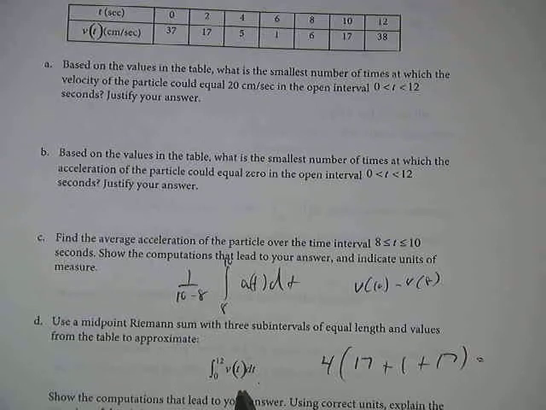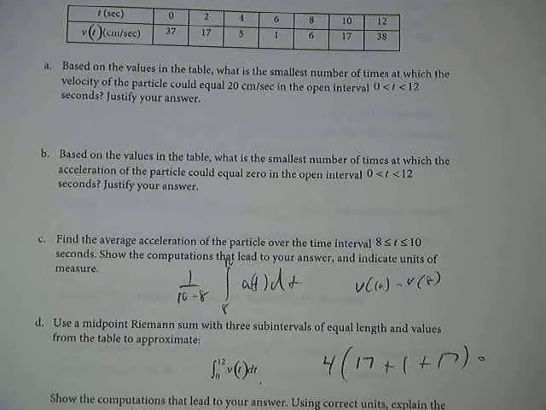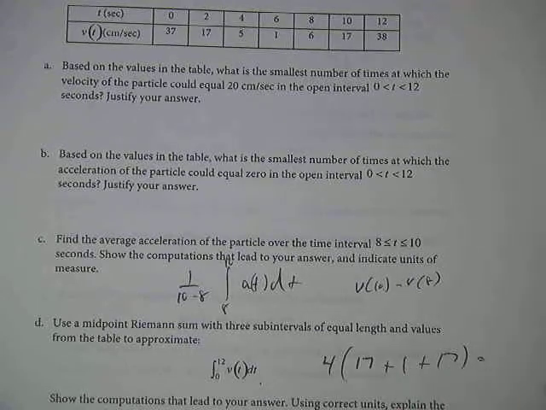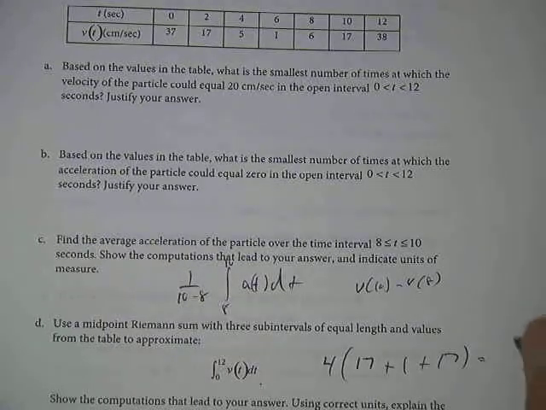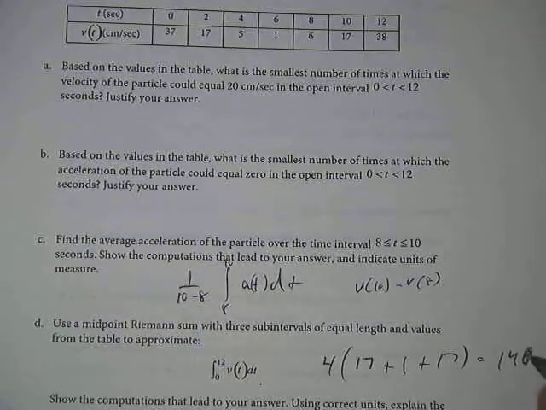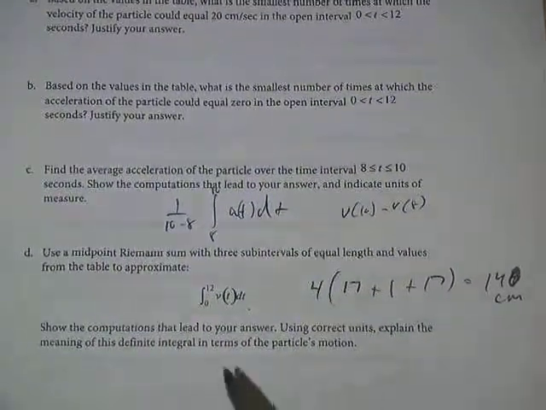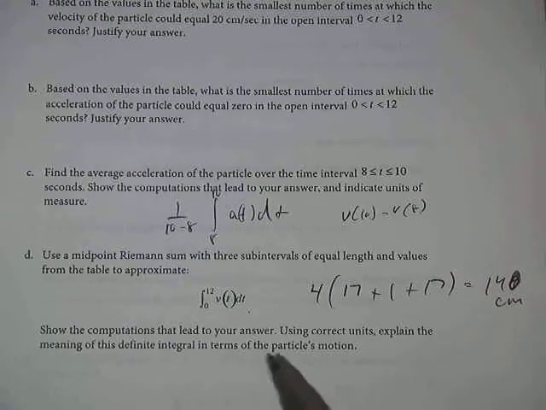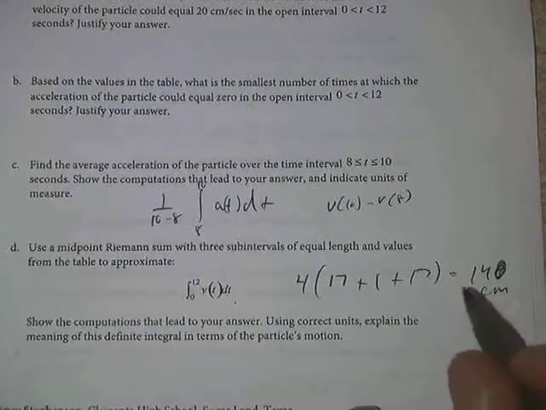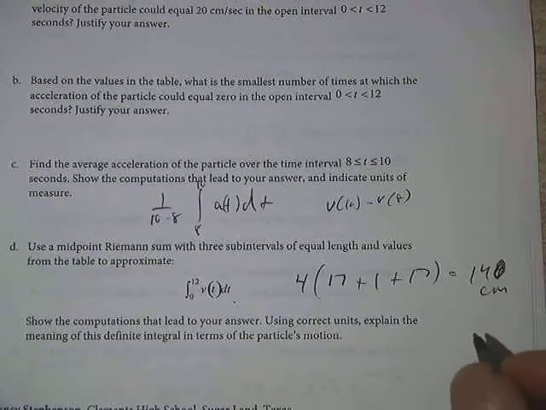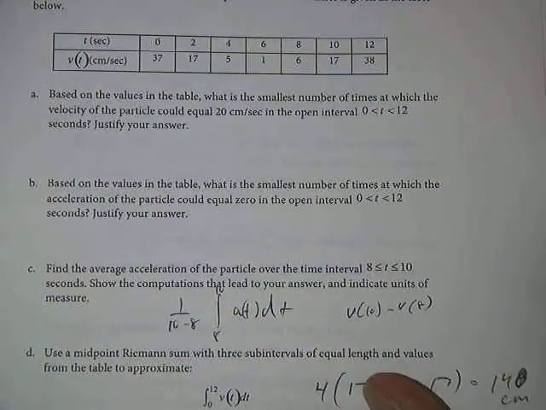Part D says use the midpoint Riemann sum to find the values of the v of t. So if we want midpoint here from 0 to 12 with 3 subintervals, if we go from 0 to 4, 4 to 8, and 8 to 12, that would be 3 equal subintervals. True? So that means our lengths on the bottom would be 4 of each of our rectangles that we drew. The heights are going to be measured at the midpoints, and what would be the midpoint between the 0 and the 4? It would be the value at 2, which is 17, and then the value at 6, and the value at 10 is 17.